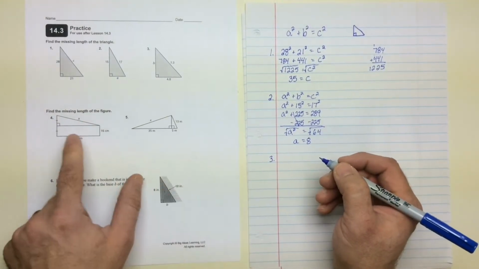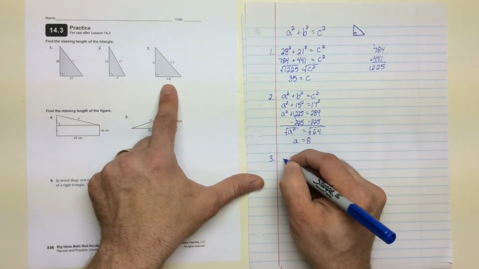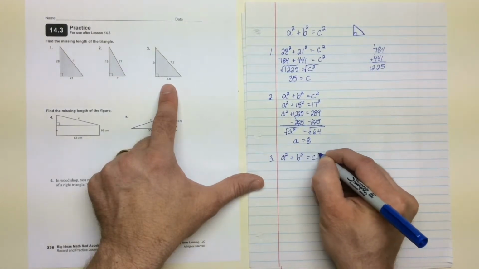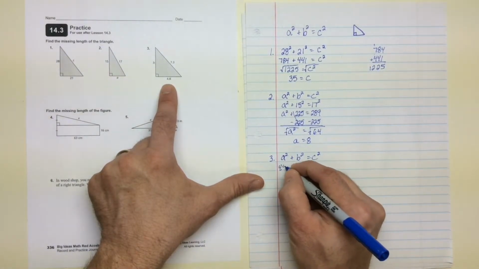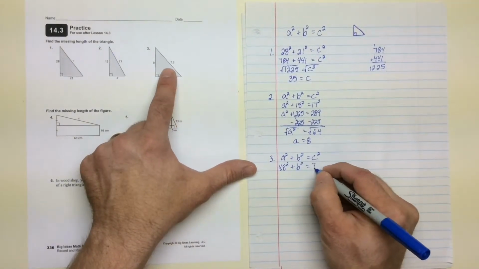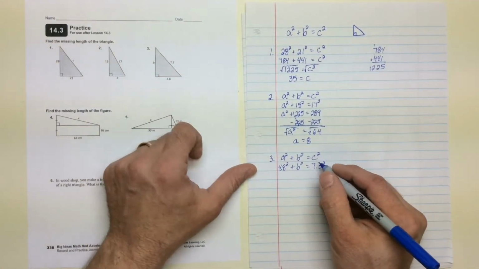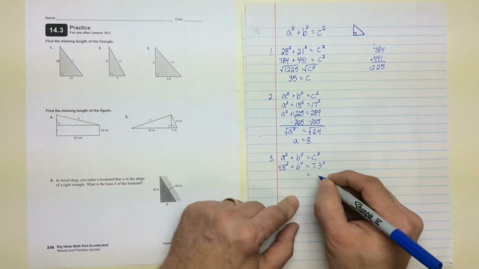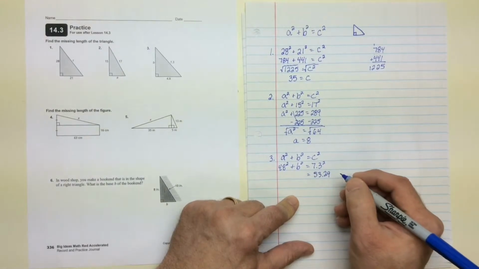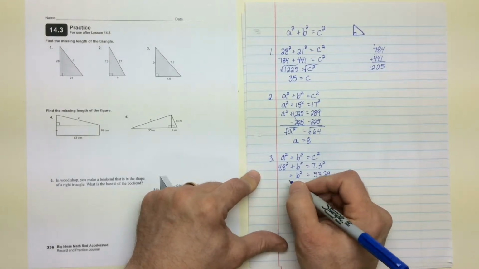Number 3. This time they gave us a. So a squared plus b squared equals c squared, and a is 4.8, so 4.8 squared plus b squared equals 7.3 squared. Well, 7.3 squared is 53.29. We don't know what b squared is yet, but 4.8 squared is 23.04.